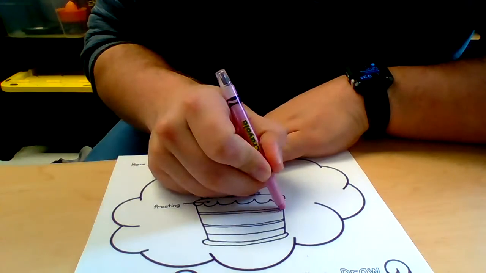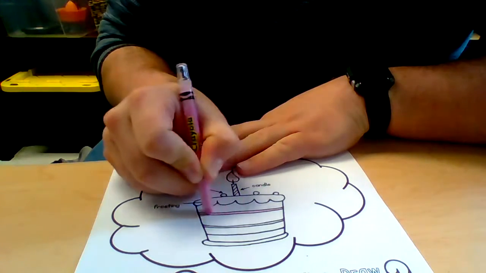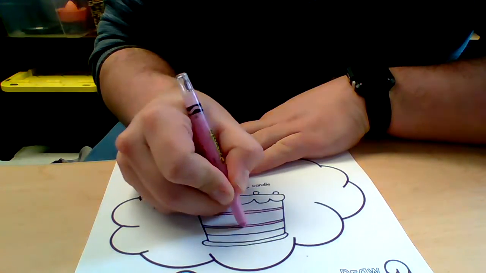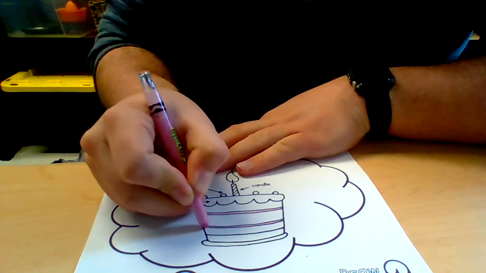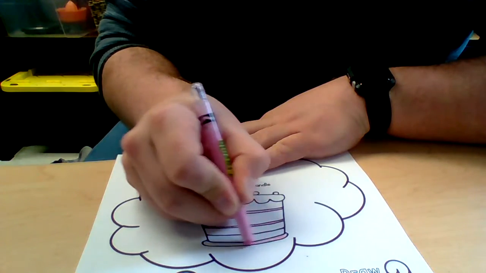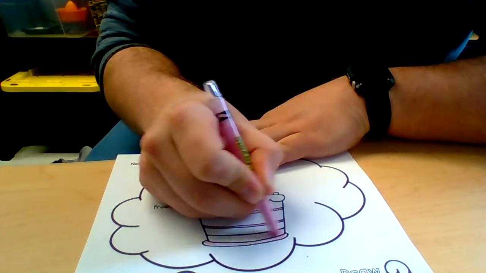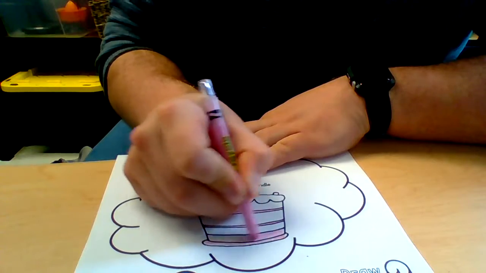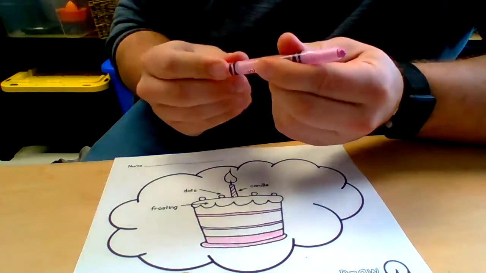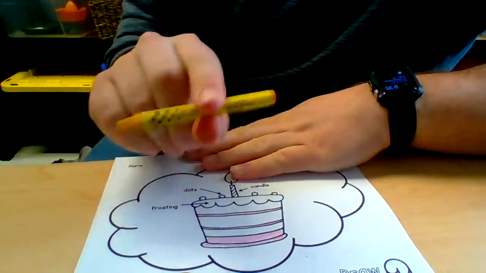So I'm going to color in these lines pink. And these lines yellow.